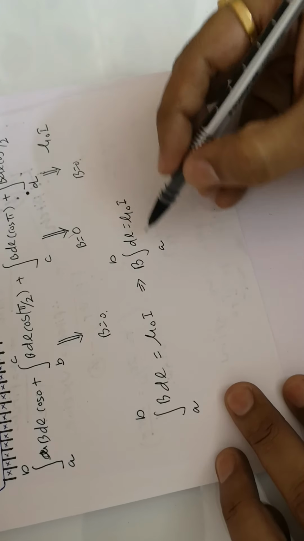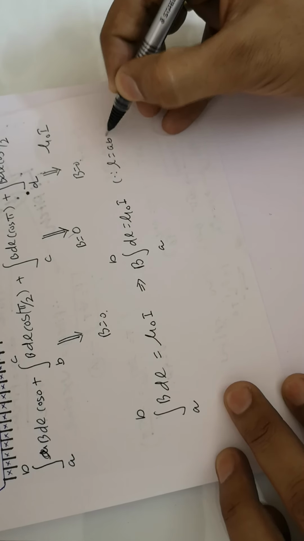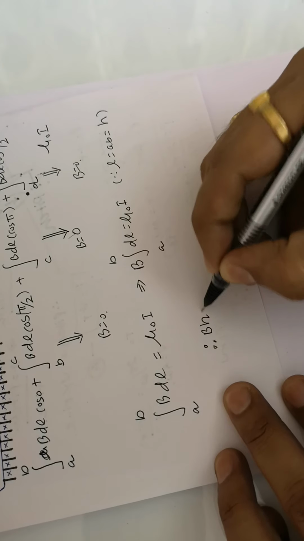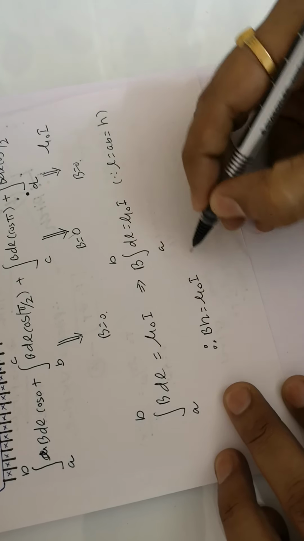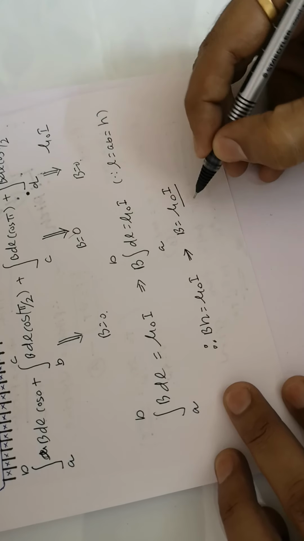You can see that its length is h, so B minus A, or integration dL. So I am just mentioning that L equals AB part is called h. So my equation will give me B h equals mu 0 I. So you can see that it is the same equation which we have just previously discussed.